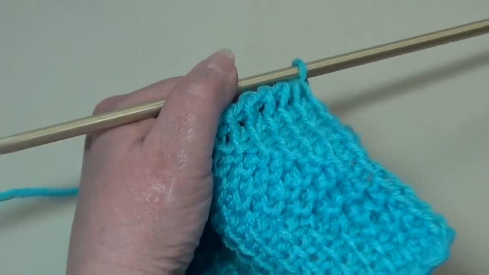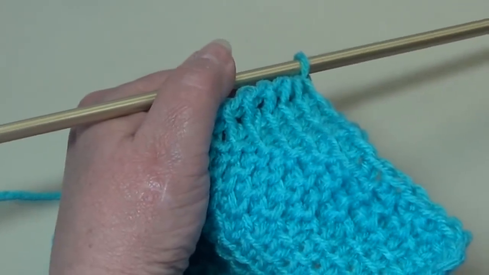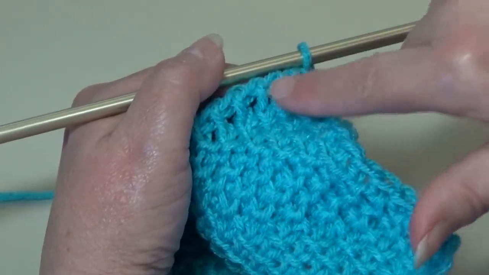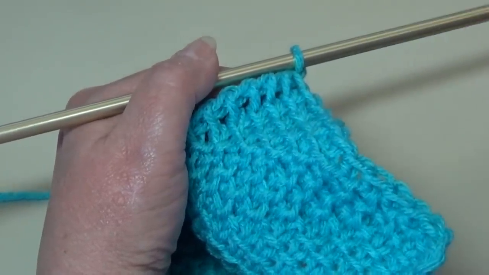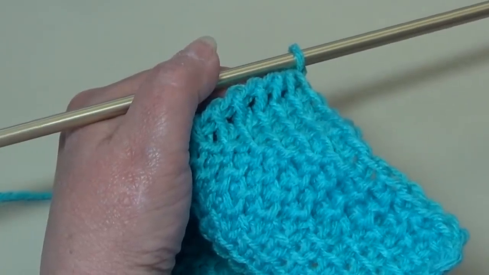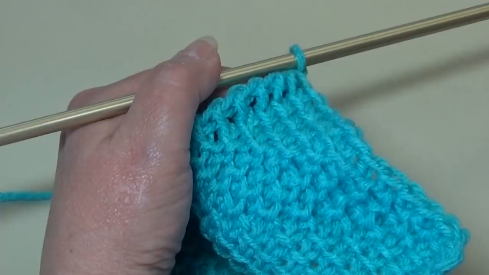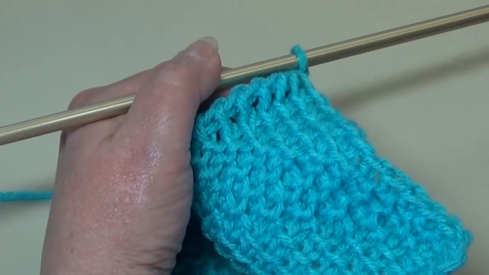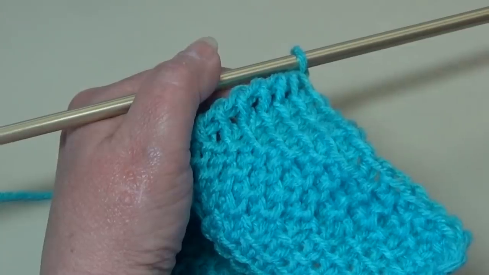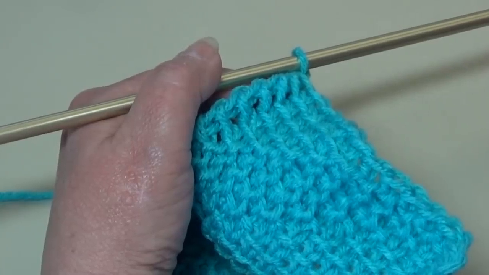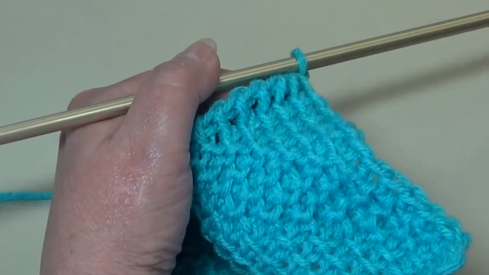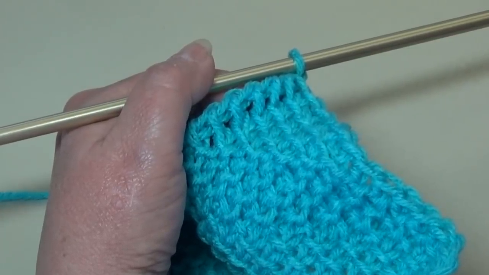So what you want to do to finish your work is whatever row you finish, this is going to be my last row, row 12, but the pattern repeats from row 3 to row 12, so I have to jump back to row 3, which would be my next row. So if you end on, say, row 8, then you need to finish off by following row 9. If you finish on row 3, you need to finish off by following row 4.